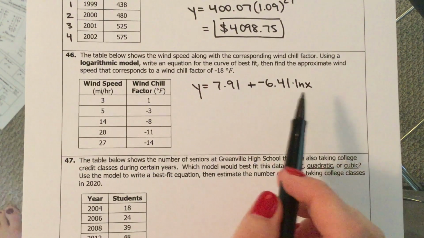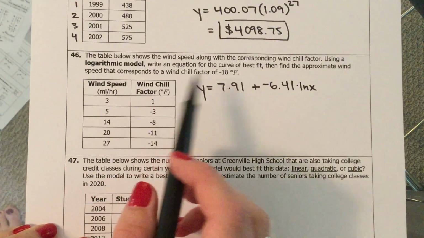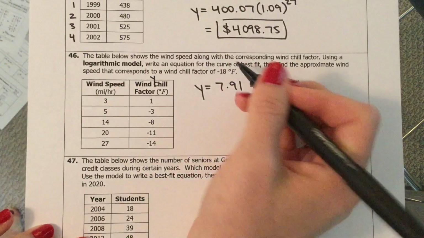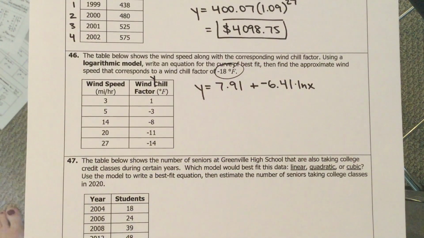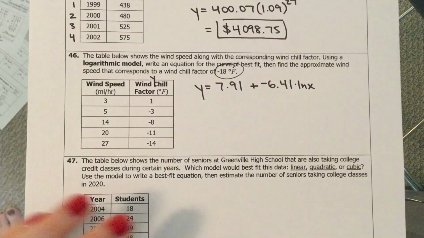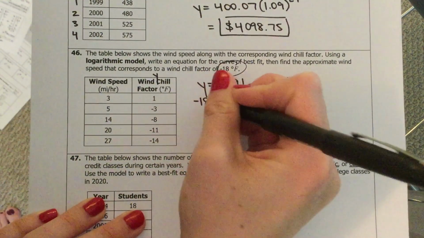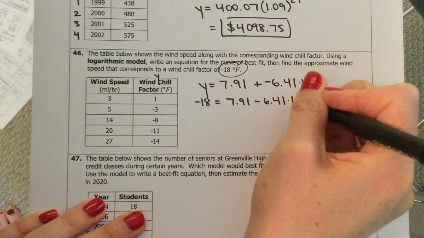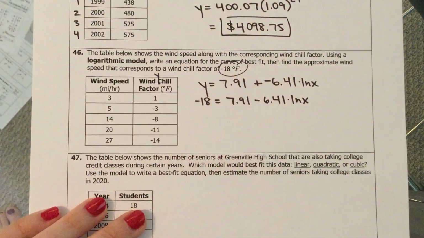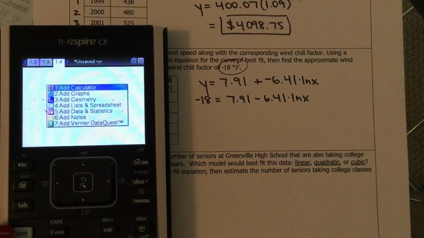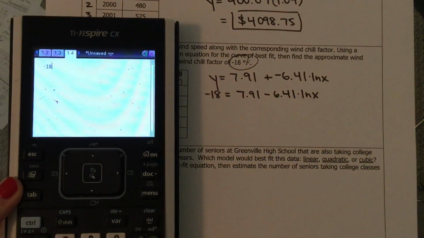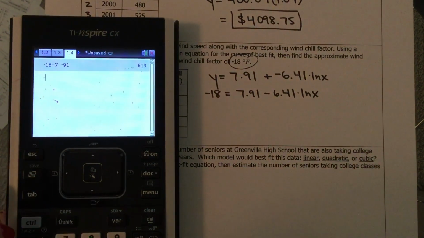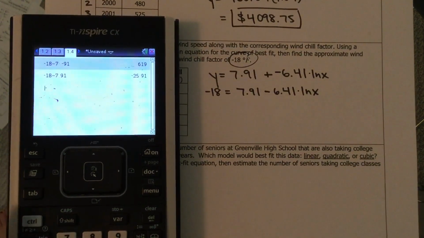And then it says find the appropriate wind speed that corresponds to a wind chill factor of negative 18. So these are actually my y values. So this is asking us to sub in this value for y, and then we'll end up solving for x. Okay, so I'm going to sub negative 18 in for y, and then I will end up solving for x. So what I would do is subtract the 7.91 from both sides. I'm just going to walk you through what I'm doing. So negative 18 minus 7.91. Oops, sorry, I did something weird there. Minus 7.91. There we go.